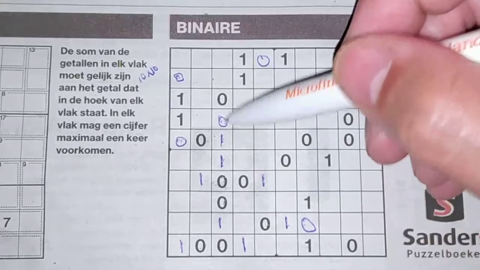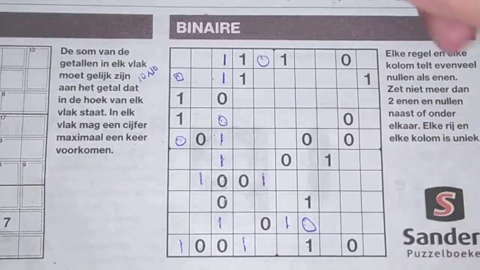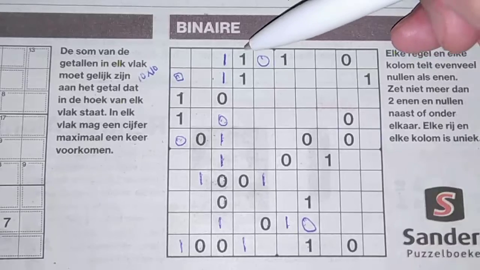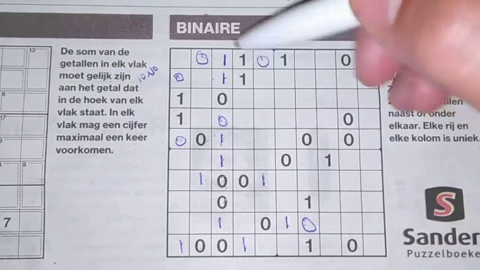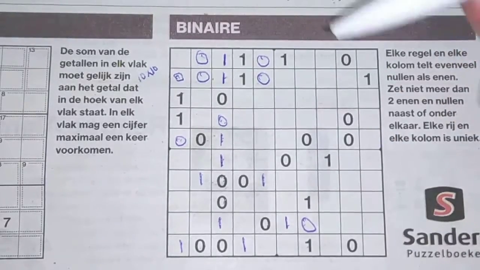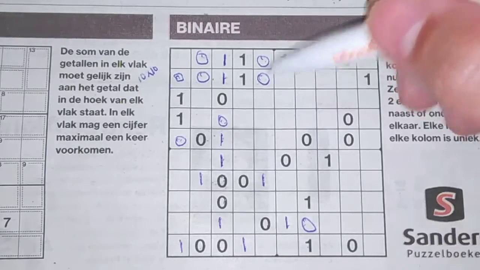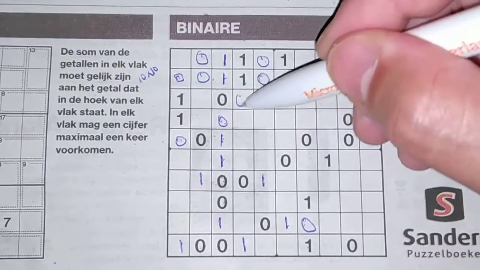1, 2, 3, 4, 5 O's, so the rest are 1's. Double 1, here no, there no. Double 1, here no, there no. Double O, here 1, there 1. Double 1, here O, there O.